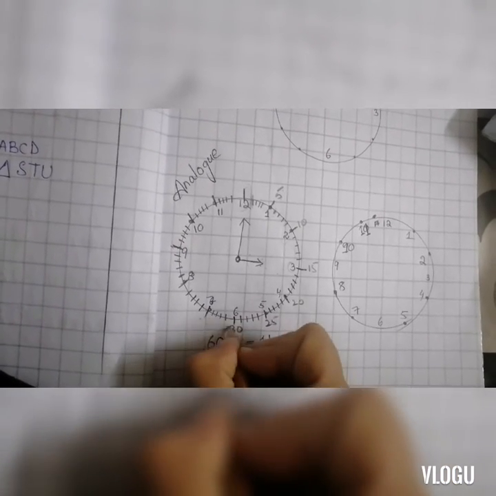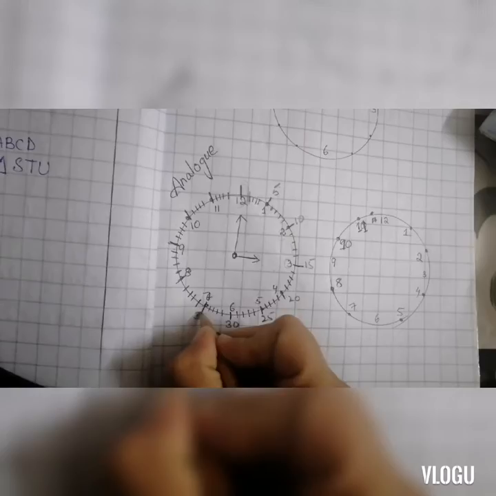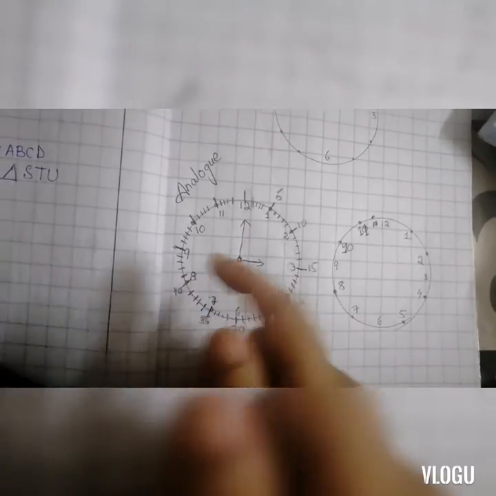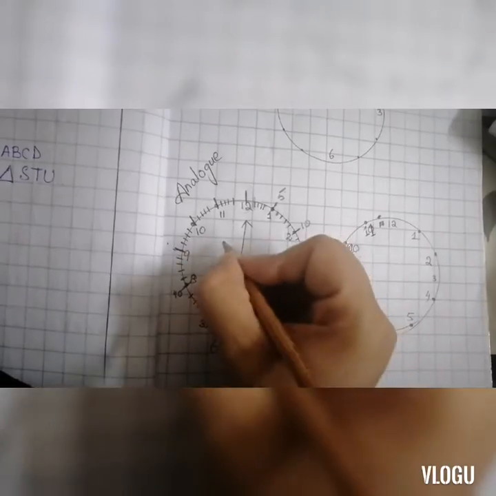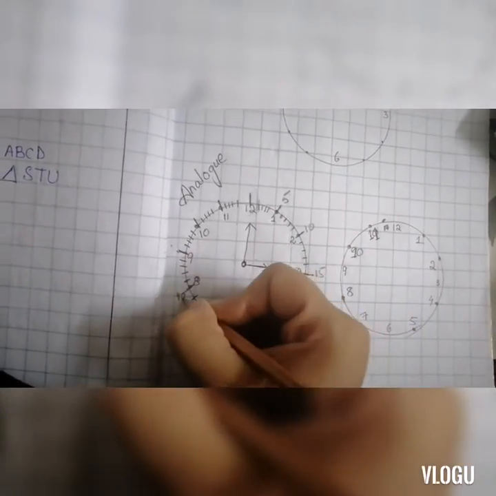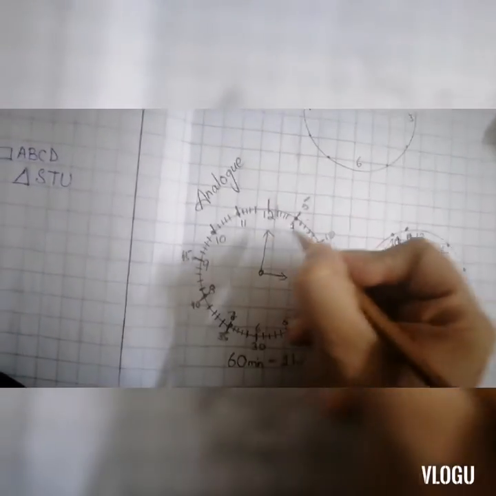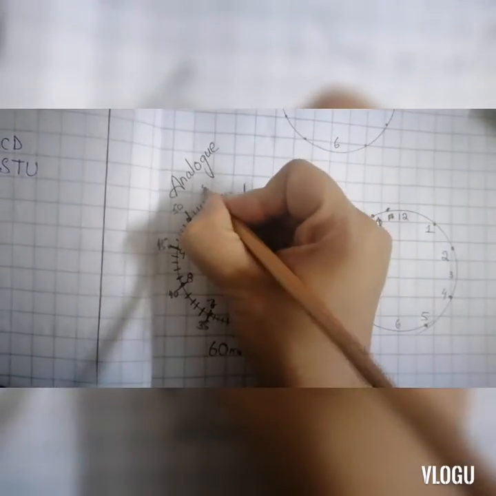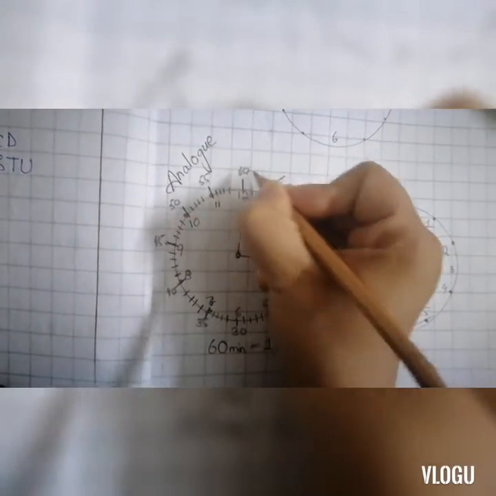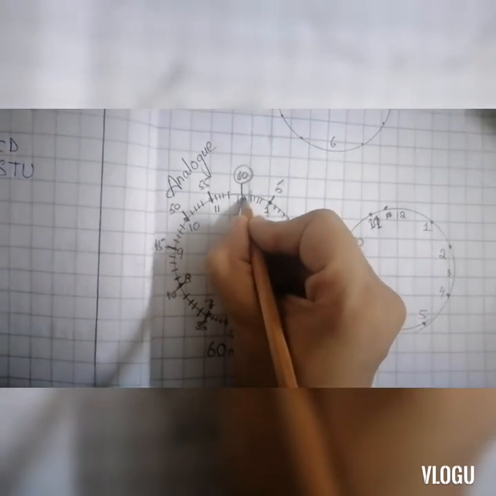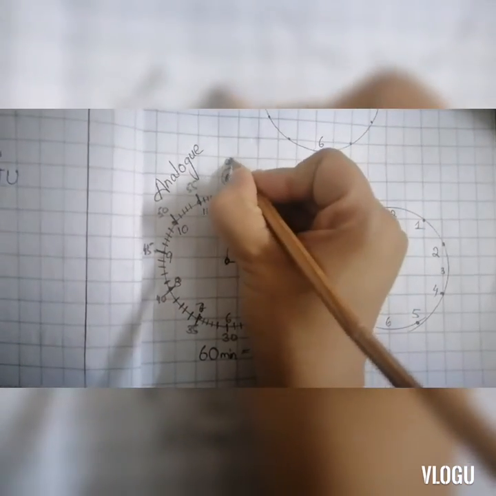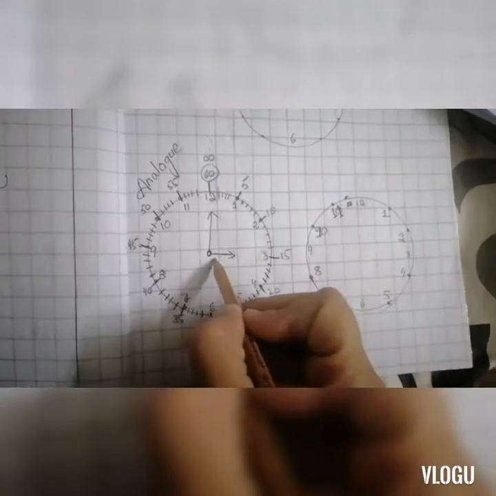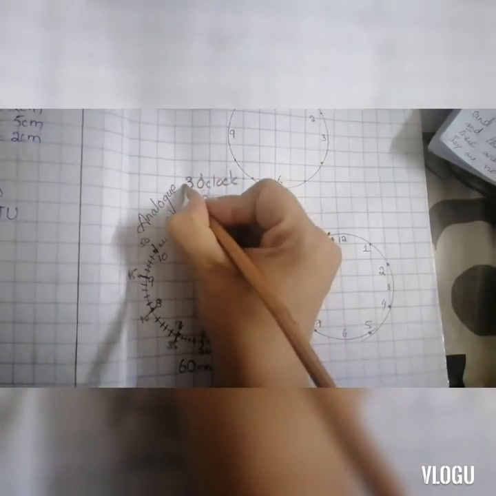When we add 5 more, we get 35. At 8, we have 40 minutes. This hand represents the minute hand. 40, 45, 50, 55 and 60. So here you see when we have completed 60 minutes, it converts to 0, an o'clock, right? So 3 o'clock is 3 o'clock.